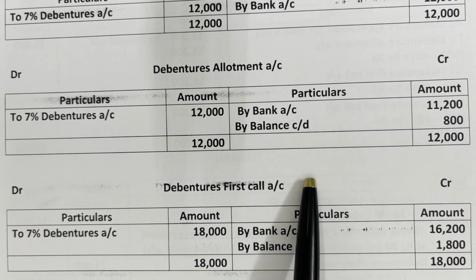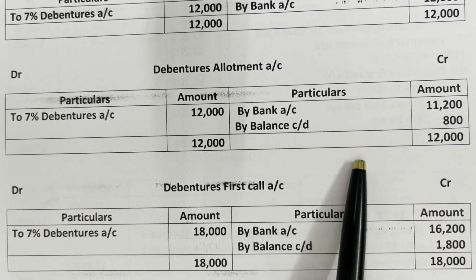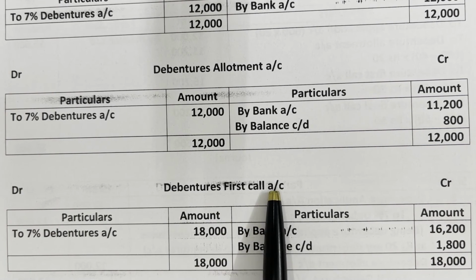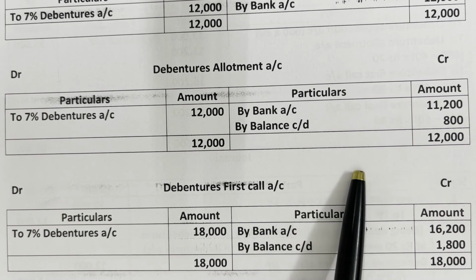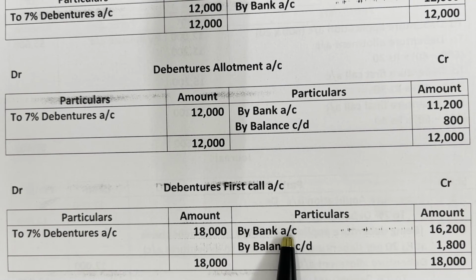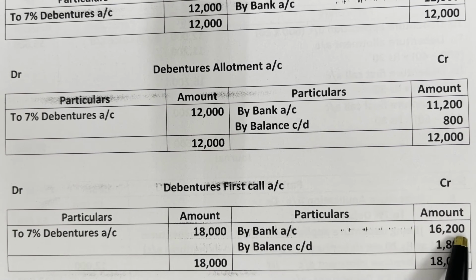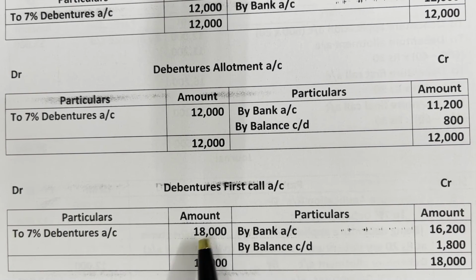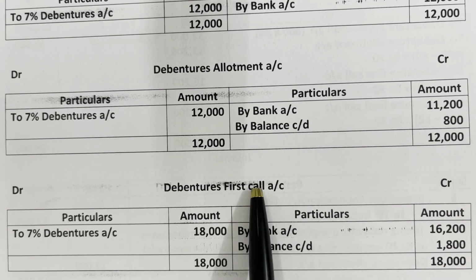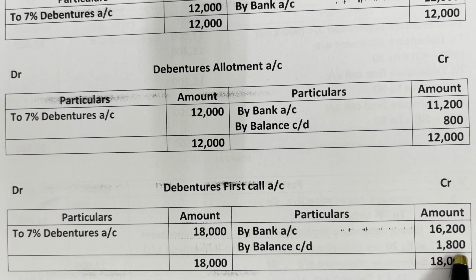Credit side, recollect call received entry, bank account debit to debenture first call account. In that entry, debenture first call account is created. Therefore, credit side we have to post this entry. What to write? By bank account 16,200 only came now. Now, debit total 18,000 minus credit total 16,200, difference 1,800 on credit side. For that, you have to write by balance carried down. Two side total same 18,000. So, in debenture first call account, there is a debit balance of 1,800 rupees.